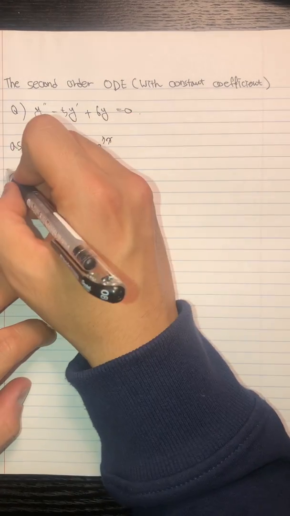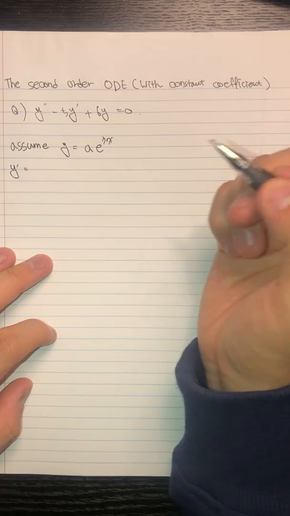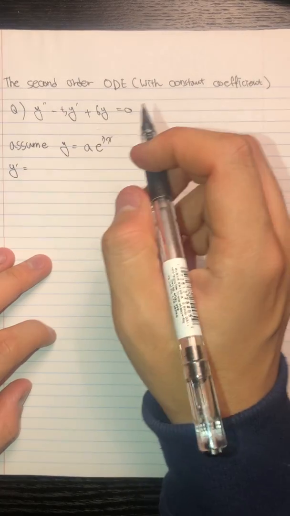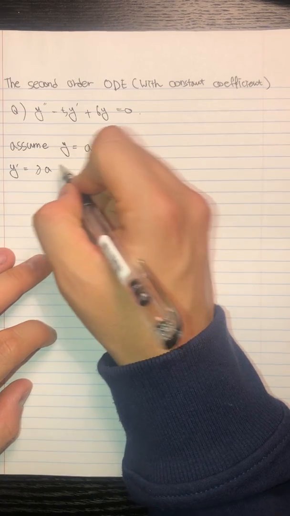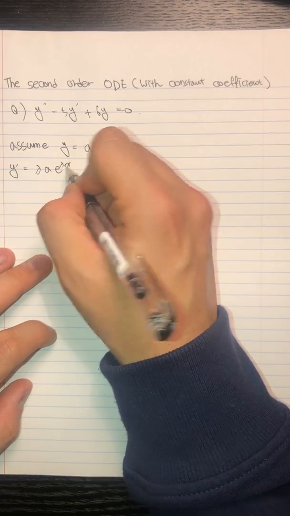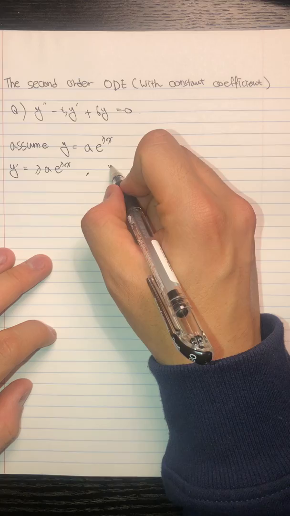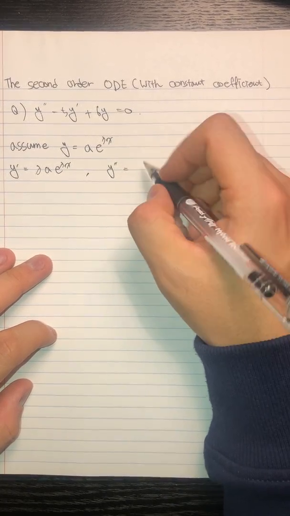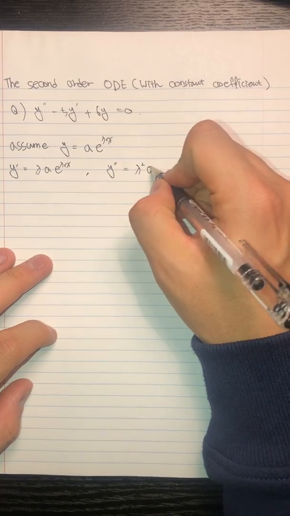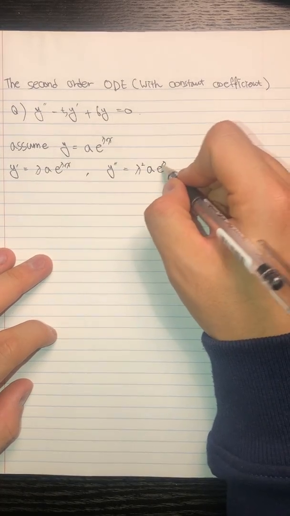So what about y prime? Y prime means the derivative for x, right? So lambda a exponential lambda x. And what about y double prime? Means second derivative for x, lambda square a exponential lambda x.